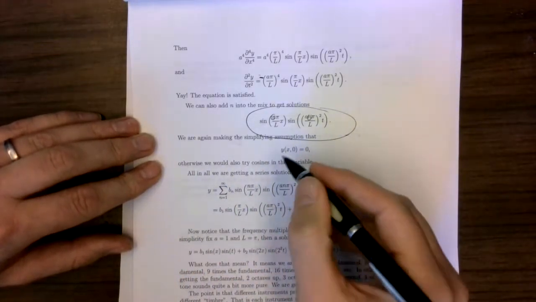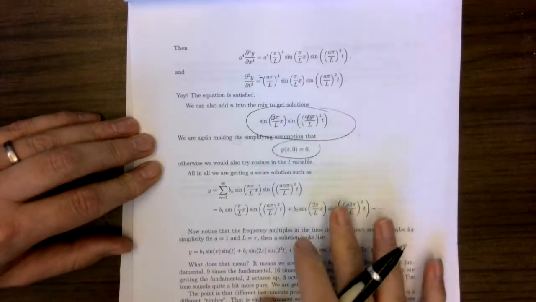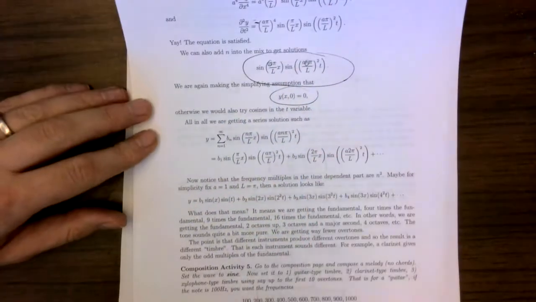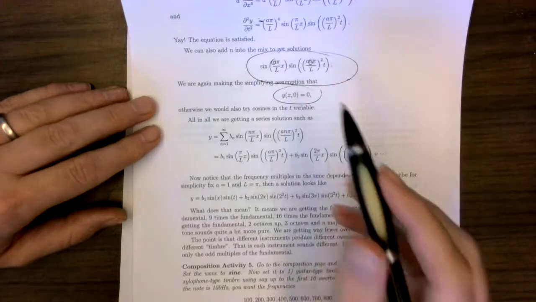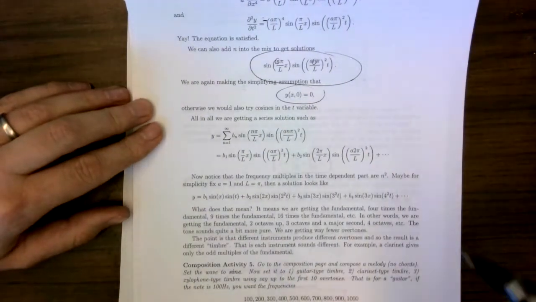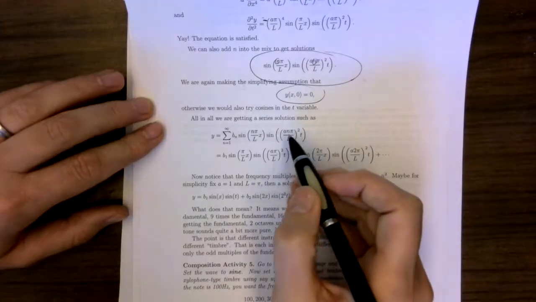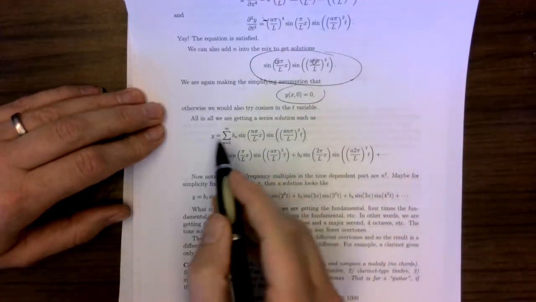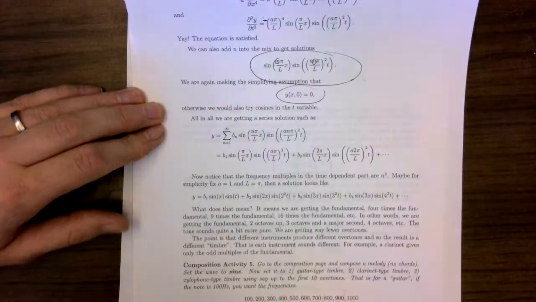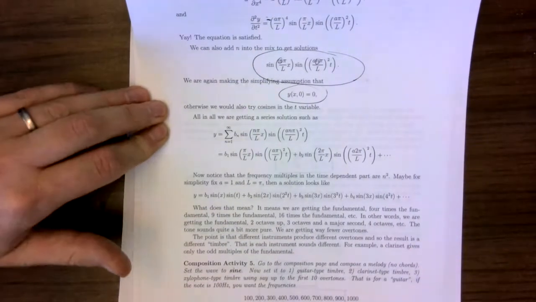And again making the simplifying assumption, we don't have to worry about those cosines in the t variable, otherwise there would be a cosine. Let's not worry about it. So we get our complete solution.